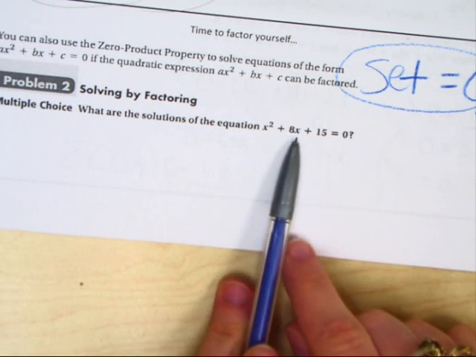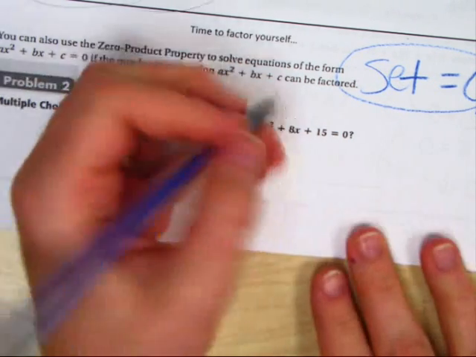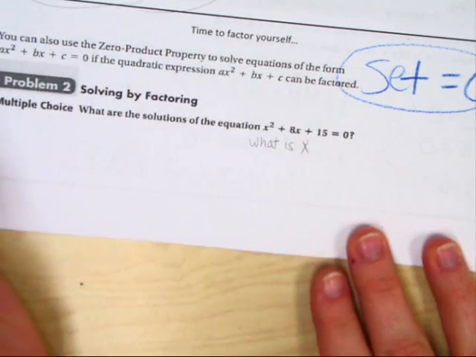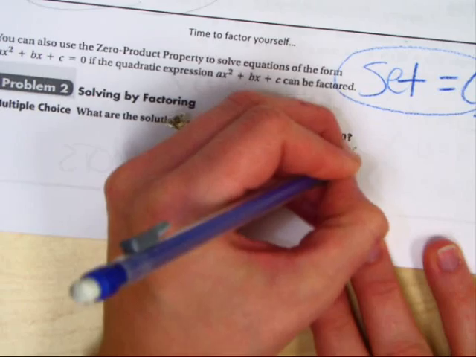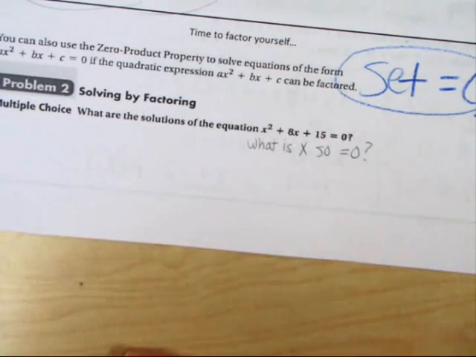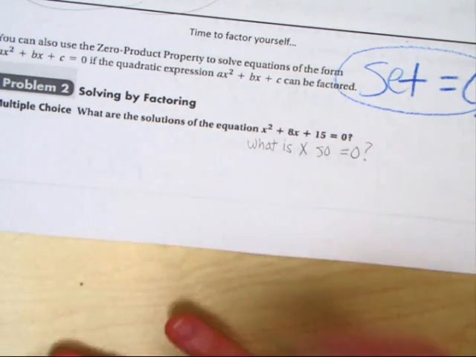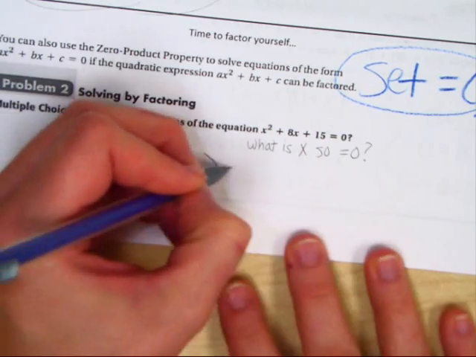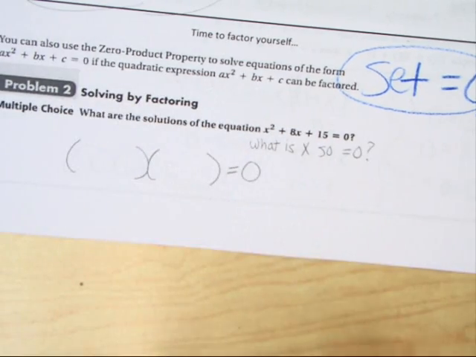Let's say you have x squared plus 8x plus 15. The question is really, what is x so it equals 0? Well, you can sit there and try 1. You could sit there and try 2 or negative 1 or all kinds of things. But if you want to make it easier, you just factor it like this, just like you did on your Chapter 8 test.